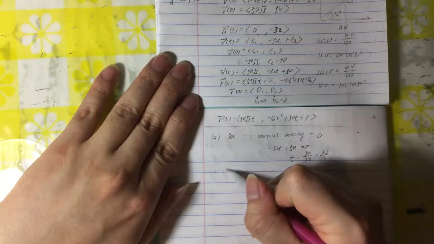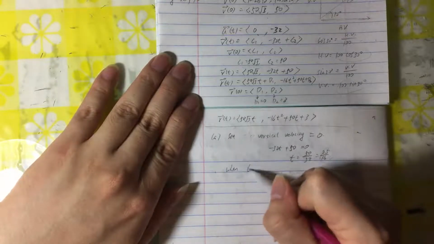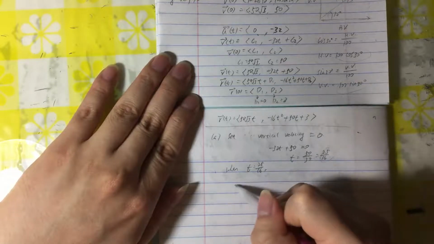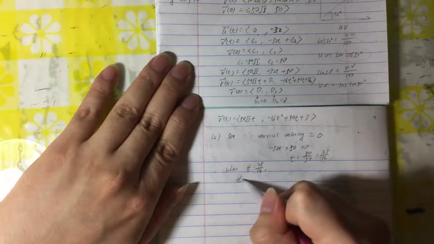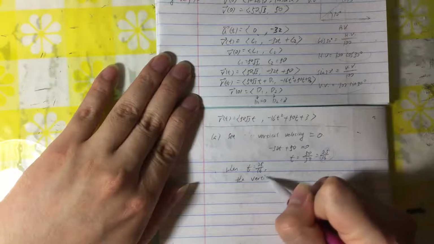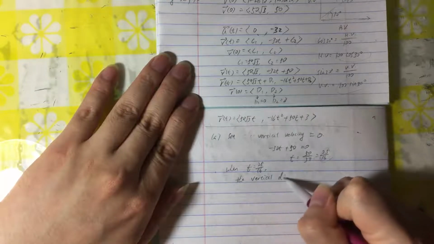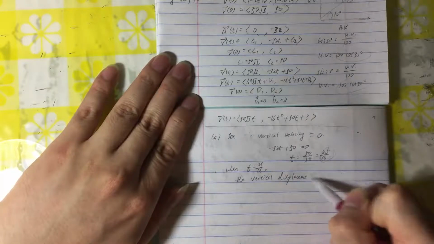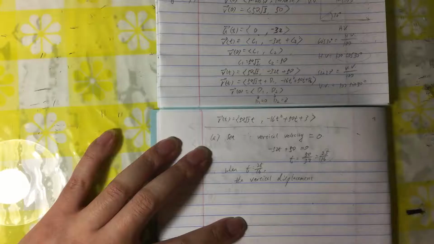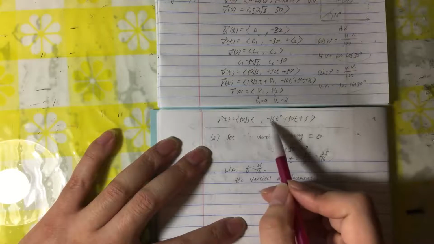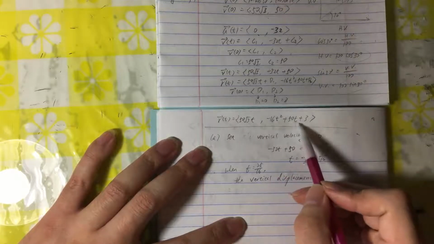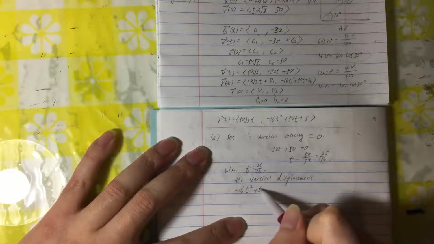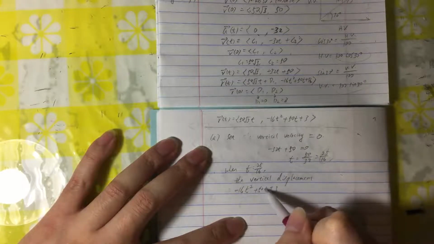When t equals 25 over 16, the vertical displacement is negative 16t squared plus 50t plus 3.